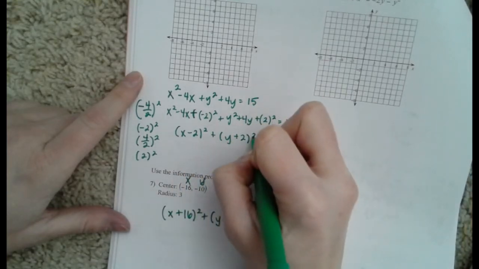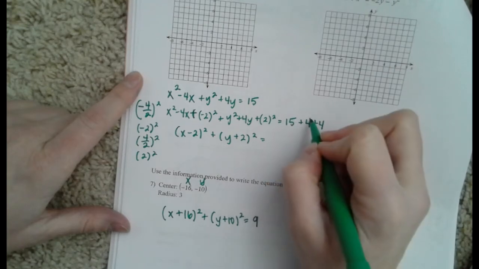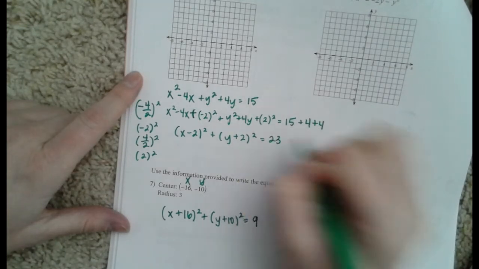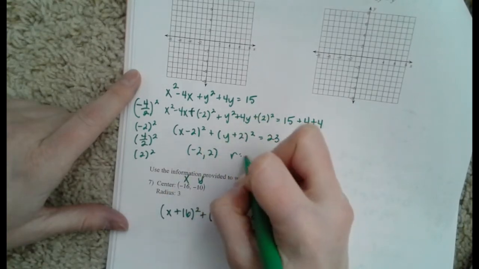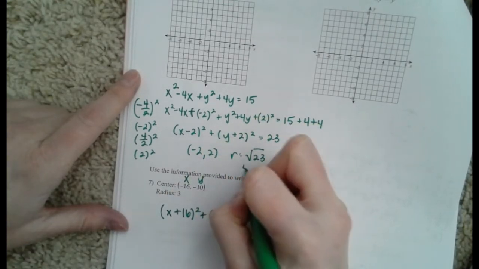So my center is at 2, negative 2, and my radius is the square root of 23, which is like 4.7, 4.8, something like that. So negative 2, 2.